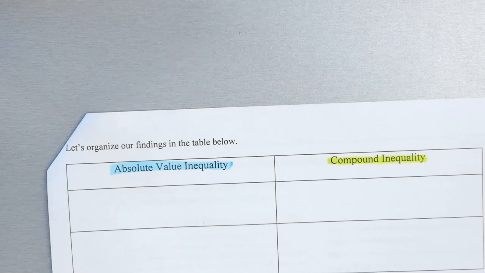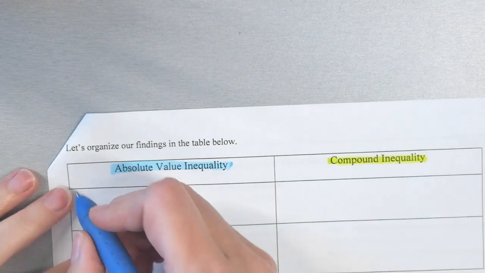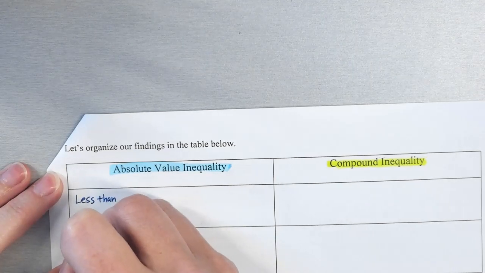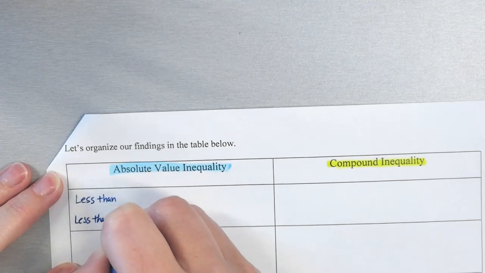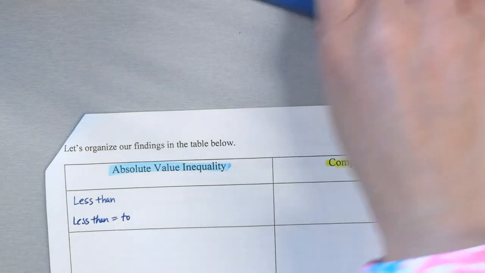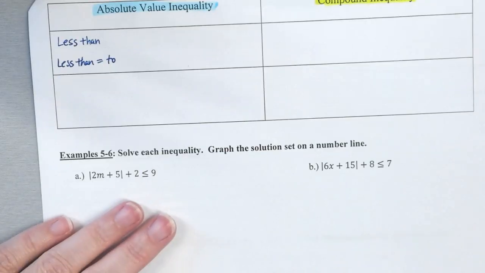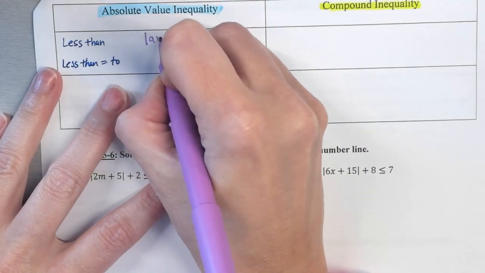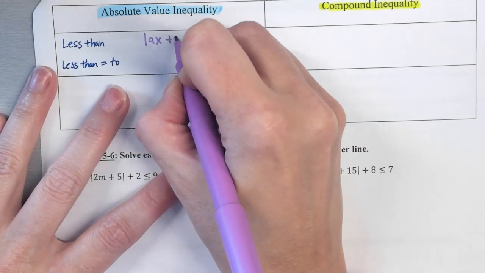Okay, so we can do the less than and the less than or equal to. When you have a problem, you want to isolate the absolute value.